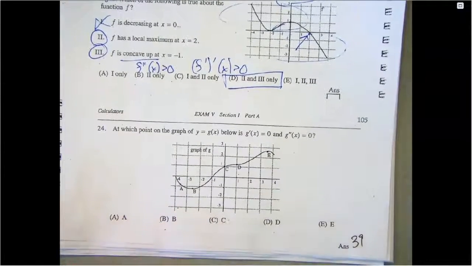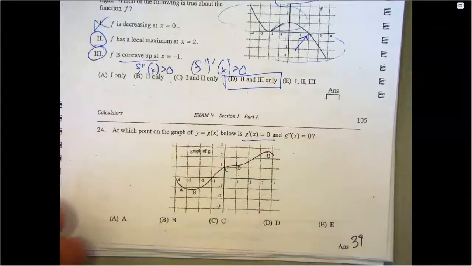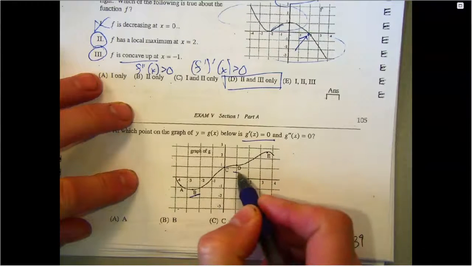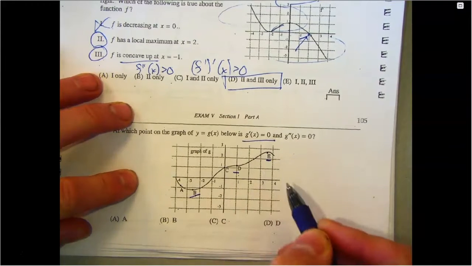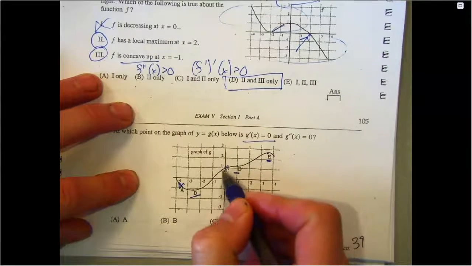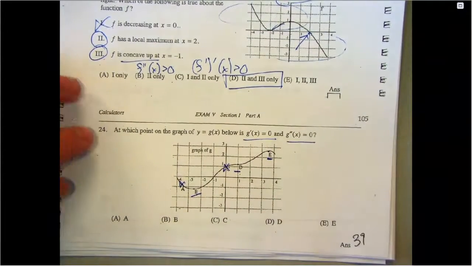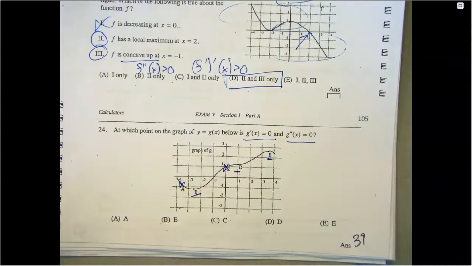24. So if g prime of x equals 0, what does that tell us about g? Flat, horizontal tangent, slope is 0, those are all good. So all that's left is b. If g double prime is positive, what does that tell us? Concave up. G double prime is negative, concave down.